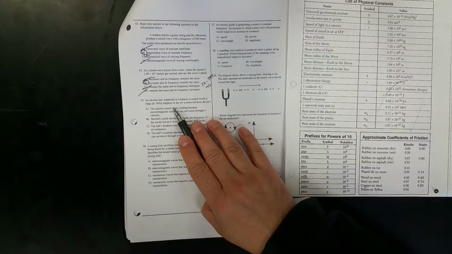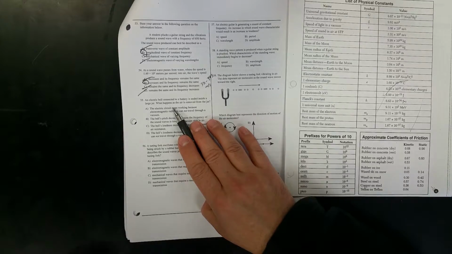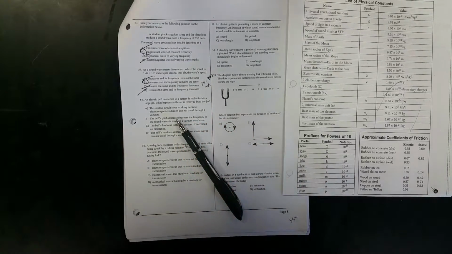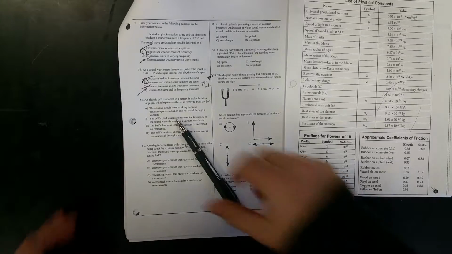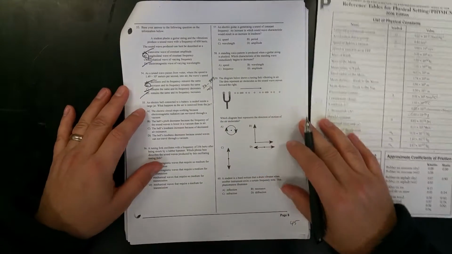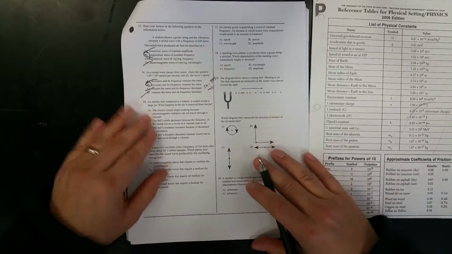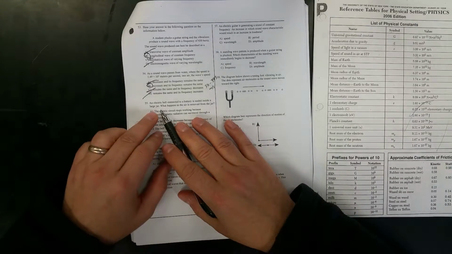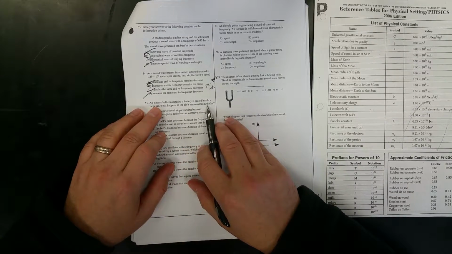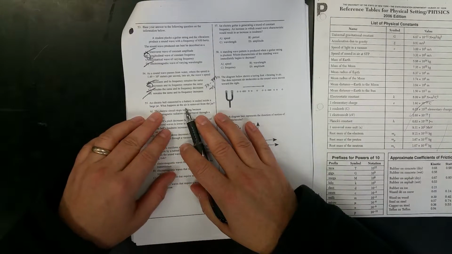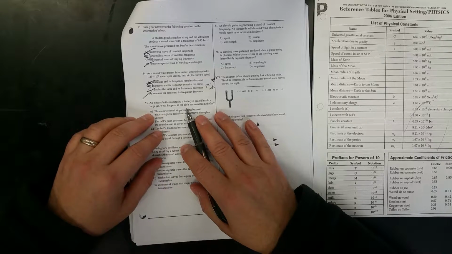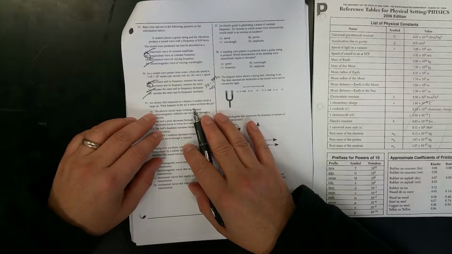55. Let me pause for a second. Let's see. An electric bell jar. An electric bell is connected to a battery inside a large jar. What happens as the air is removed from the jar? Well, sound will not travel through a vacuum, so it's going to stop making noise.